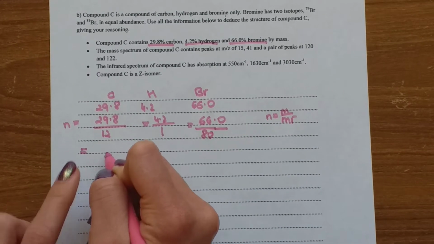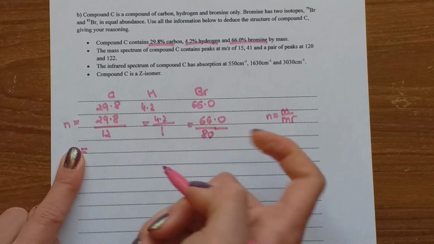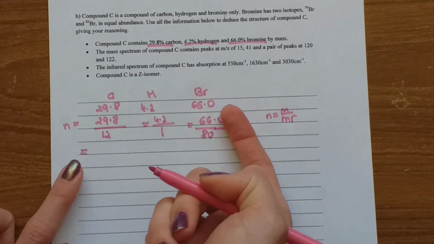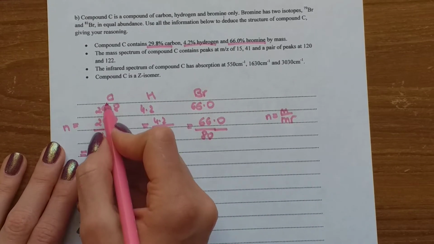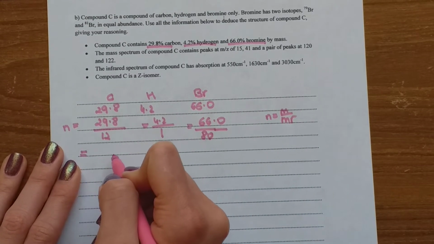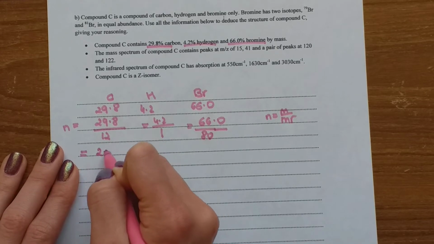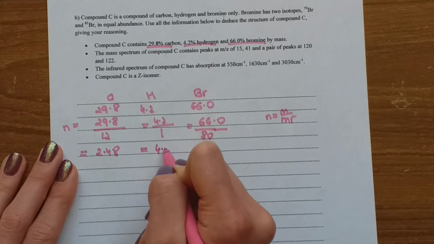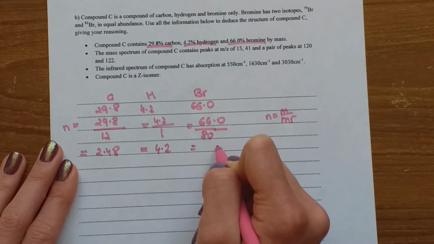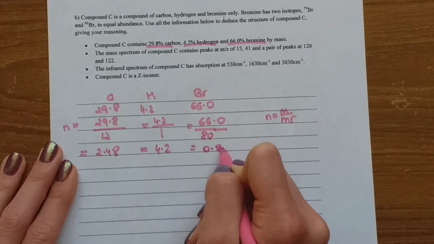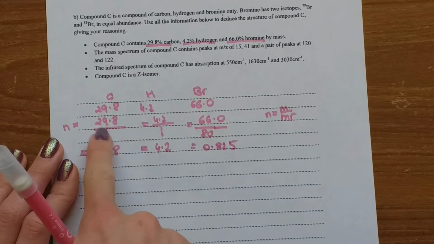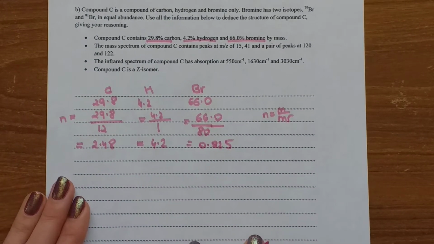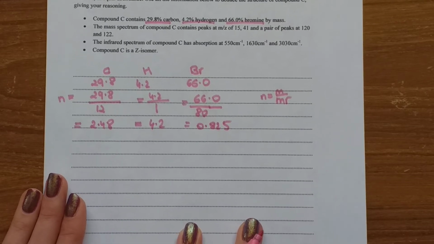So what we're finding now is the number of moles of each of them. For carbon, this is 2.48. For hydrogen, 4.2. And for bromine, 0.825. Obviously, I've put those in the calculator; I don't know them off by heart.